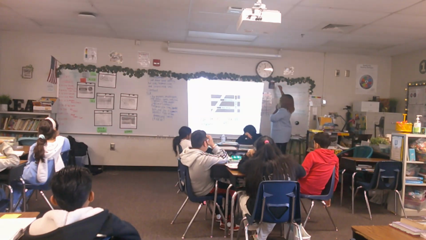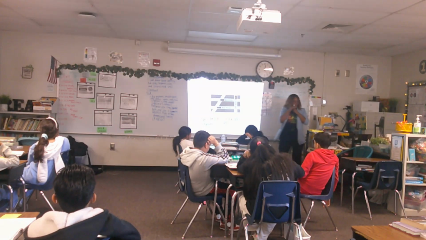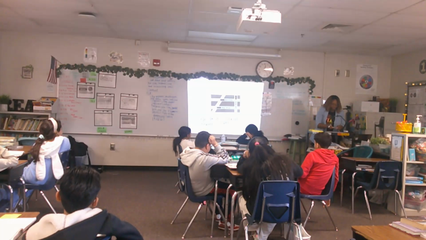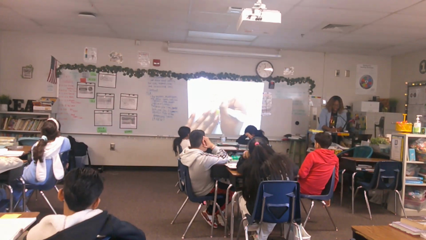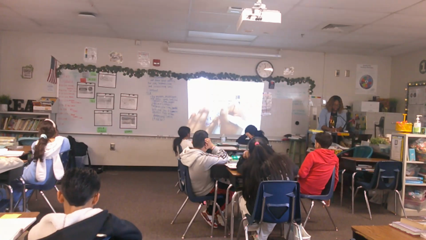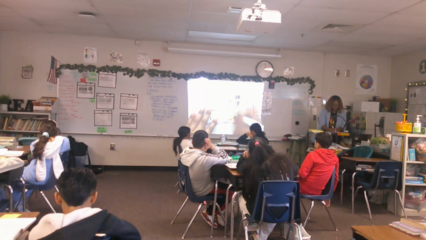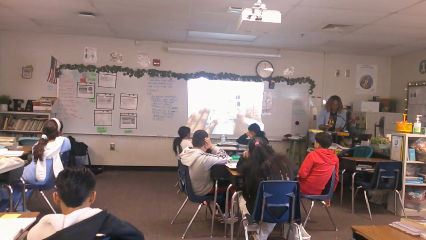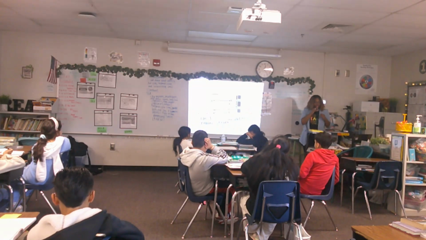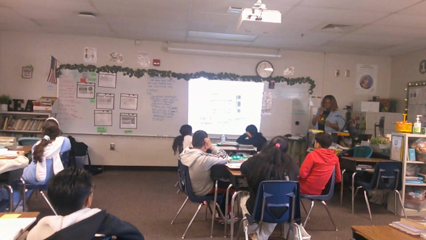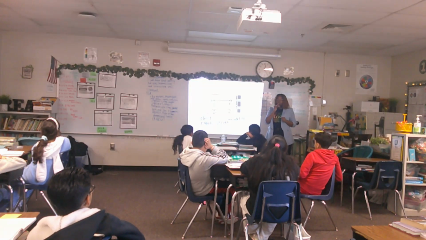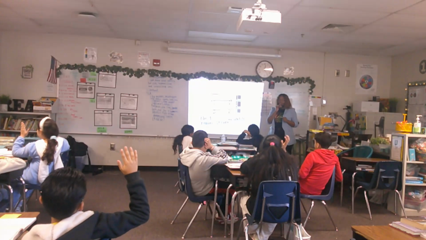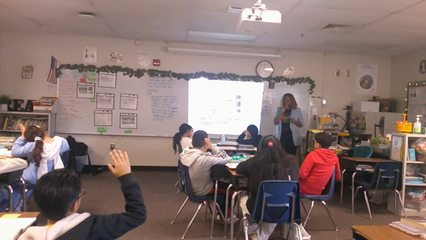But another way would be, say if you were asked the question, are these lines parallel to each other? Okay? Raise your hand if you say they are. Good. They are parallel to each other.